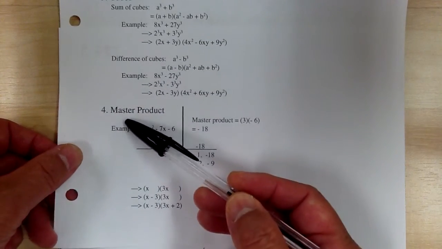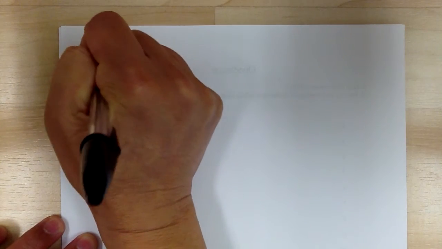And then after that, step 4, master product. So every problem, you must go through those steps, or else you're going to get yourself in trouble. So let's go over some examples. Example 1.